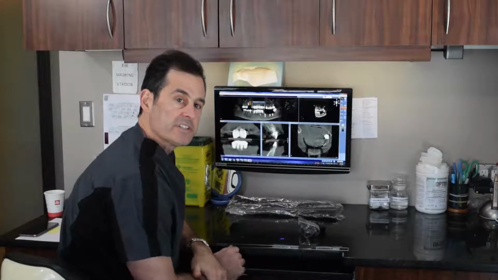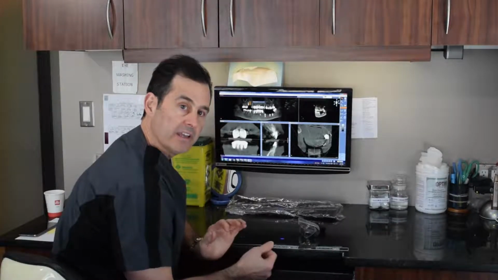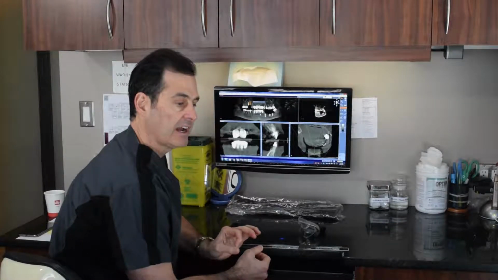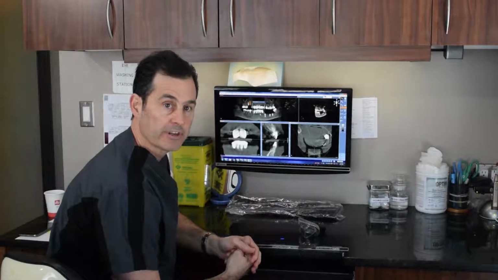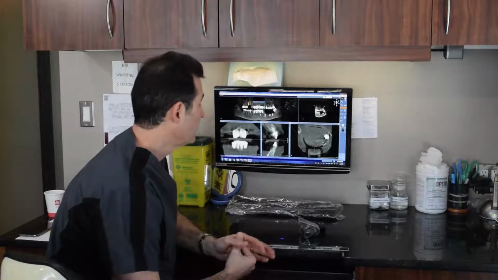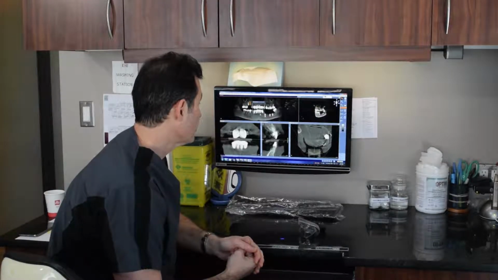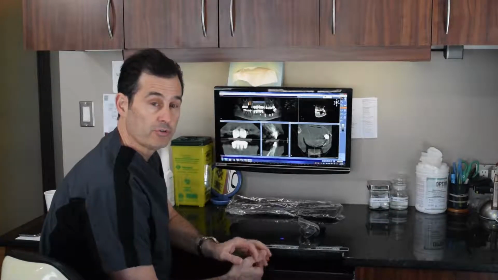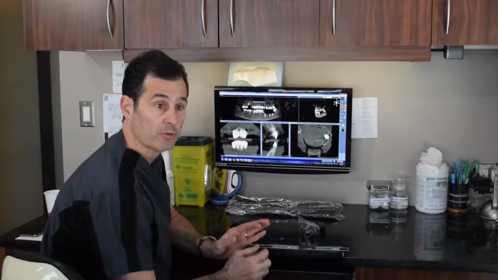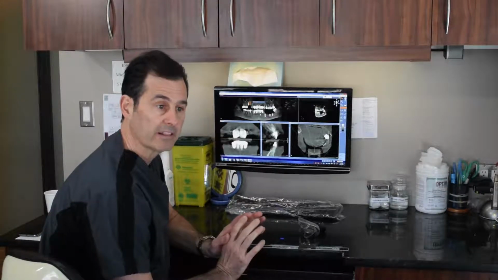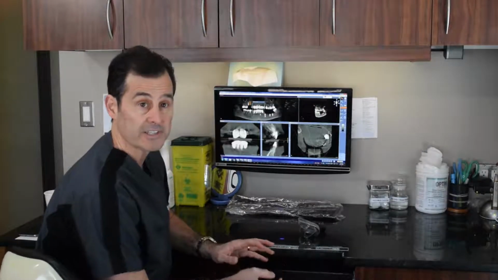Okay, so this is another case I want to show you. And in the last case, I was showing you how I planned out for a teeth in a day surgery. Now this particular lady here has been missing her teeth for a long time. And in the first case I showed you, that patient had a lot of bone. We could put huge implants in there and we had no problem. You know, we weren't close to the nerve. We had lots of bone width. We had lots of bone height. It's not always that way.